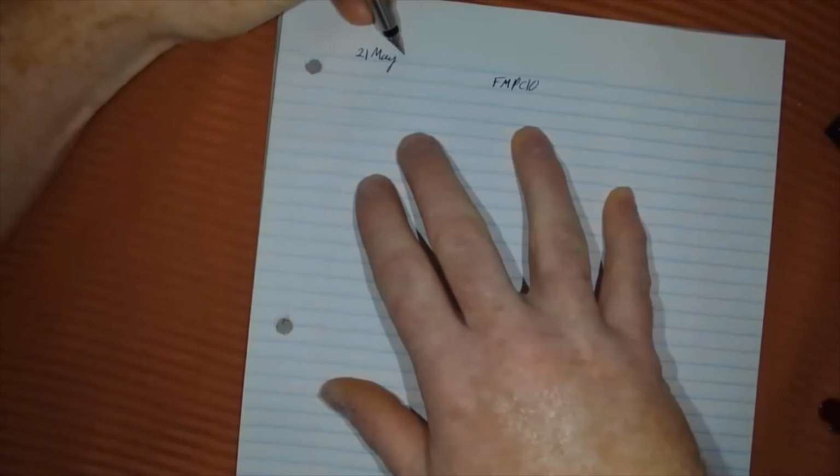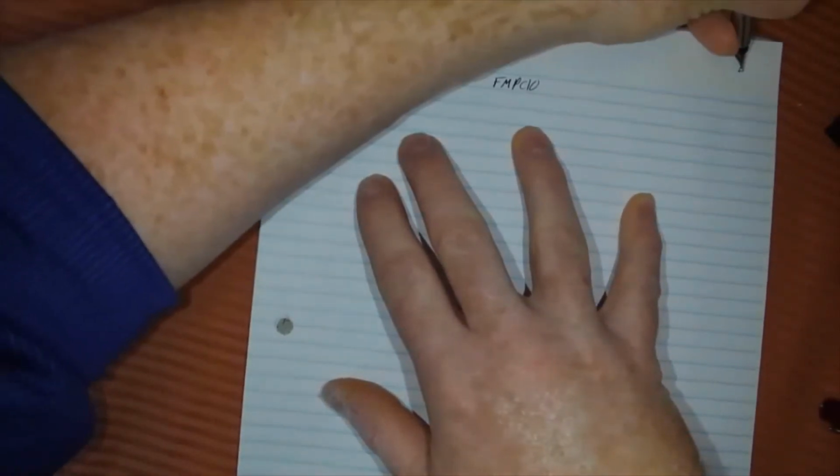FMPC10, 21st of May, 2020, page 4, working with functions.